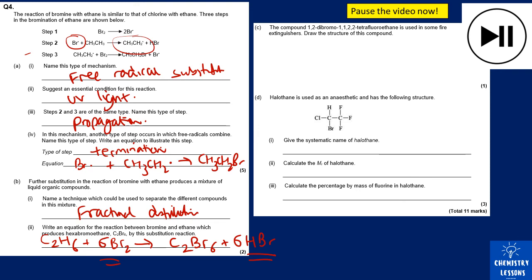The compound 1,2-dibromo-1,1,2,2-tetrafluoroethane, that's a bit of a mouthful, is used in some fire extinguishers. Draw the structure. Right, okay. Let's not get too confused. It's only ethane at the end of the day. It's only 2 carbons. And it's 1,2-dibromo, so there's a bromine on both of them. And it's a 1,1,2,2-tetrafluoro. So there's 4 fluorines, 2 on each. So the name makes it sound very complicated. In reality, it's not that bad.